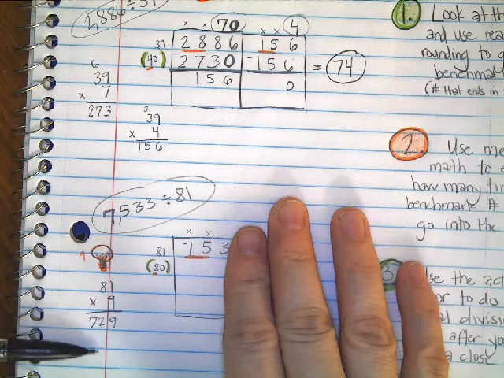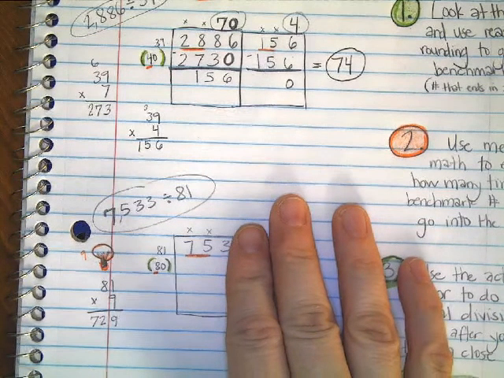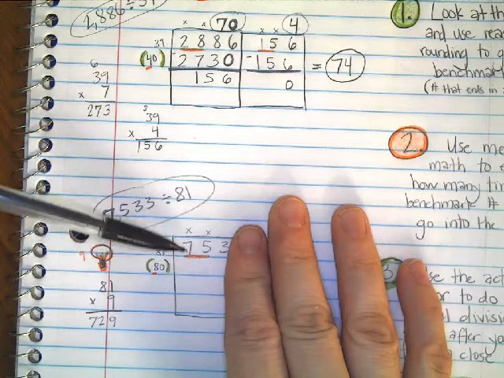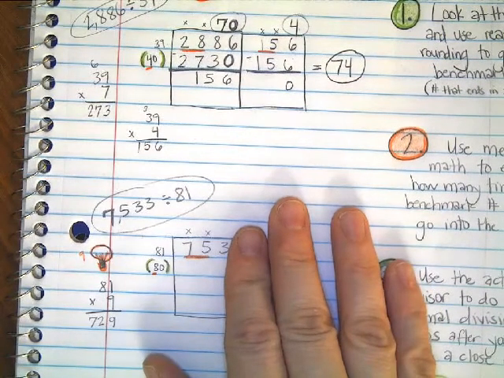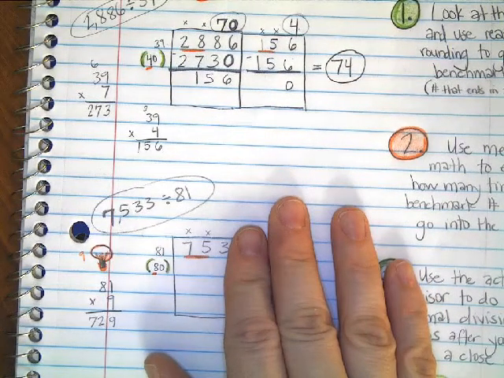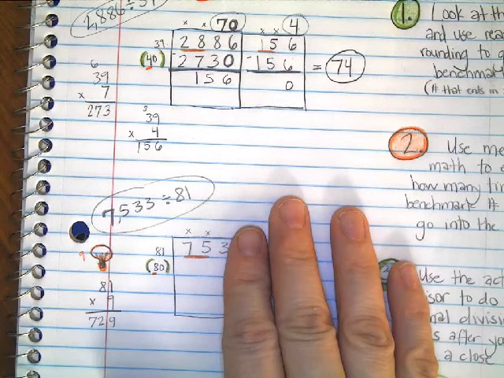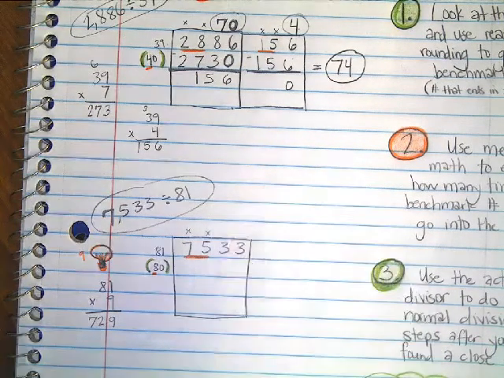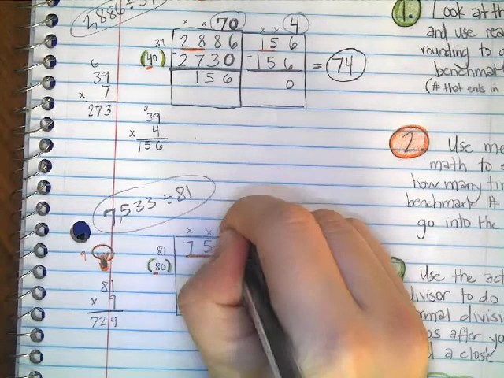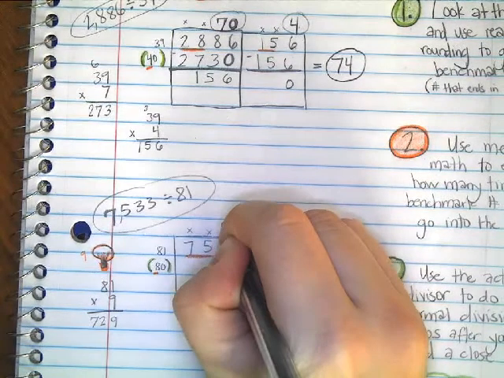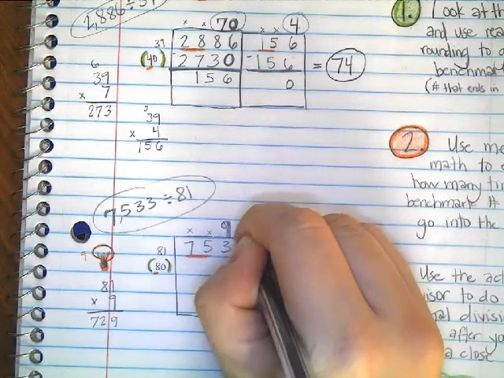Did you get 729? Go back and look at the number, 753. Could you get another group of 81? No. It would go way over. I only have like 20 something left. I can't give you 80 more. So that means it has to be 9. 9 was the correct guess. So I put a 9 above the 3 on my quotient line.